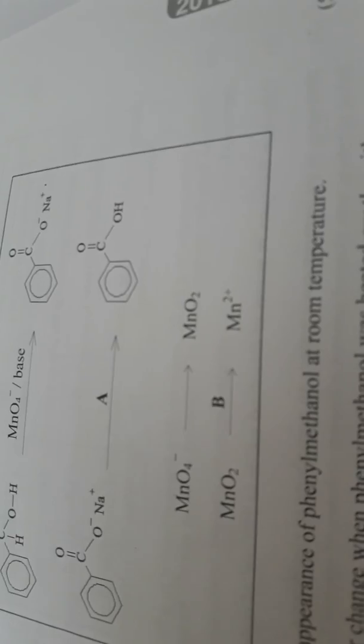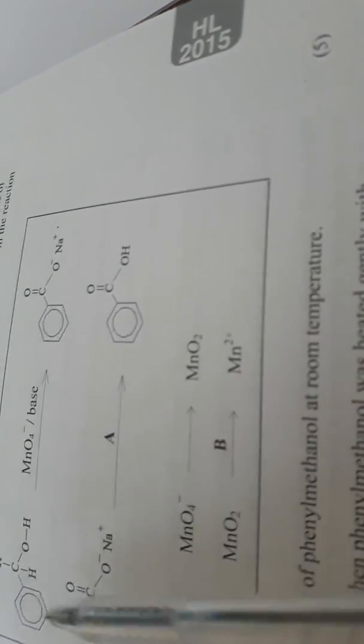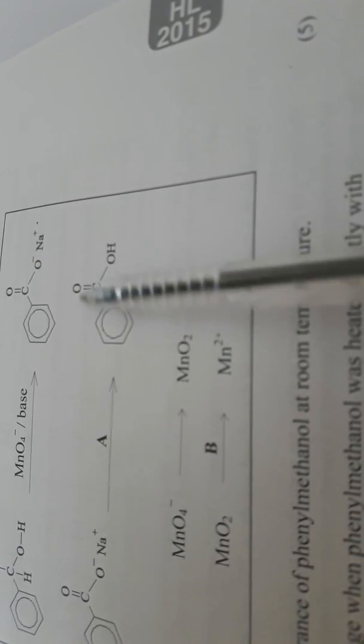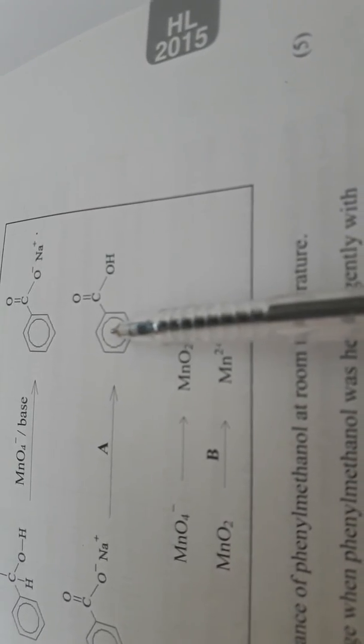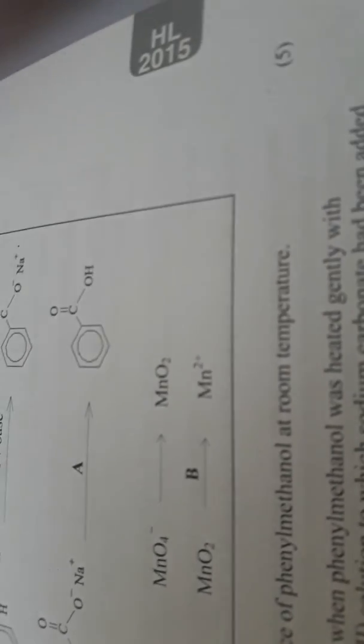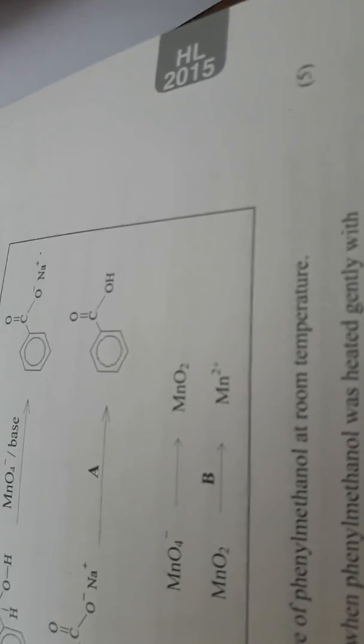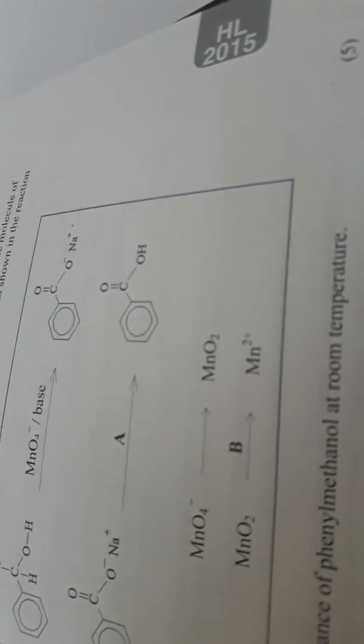So I'm just going to move us over here to A first. Okay, so we're looking here. This is after I have heated my potassium permanganate, my sodium carbonate, and my phenylmethanol. Then I added in something here, A, in order to make this solution here, my benzoic acid. And what I've added is hydrochloric acid. Okay, so A is hydrochloric acid. All right, and that creates my acidic conditions here.